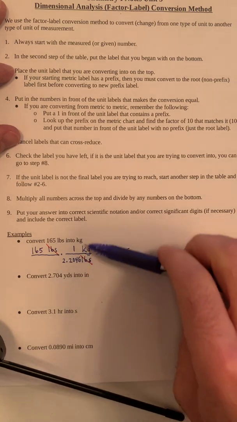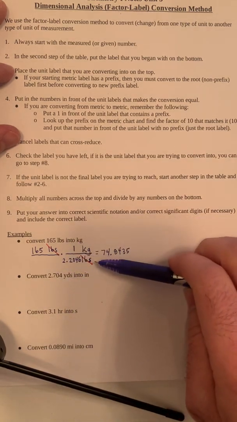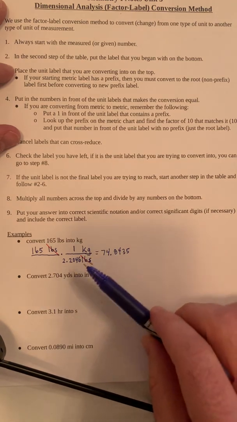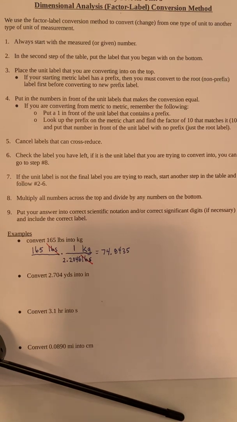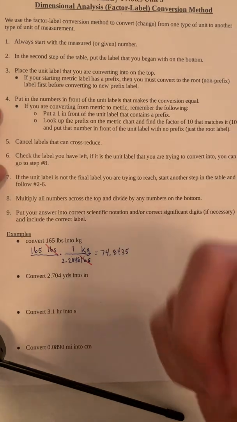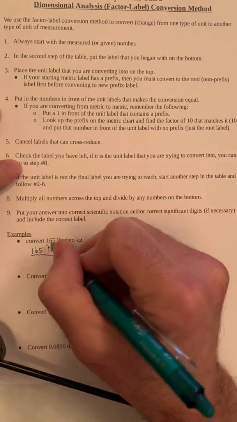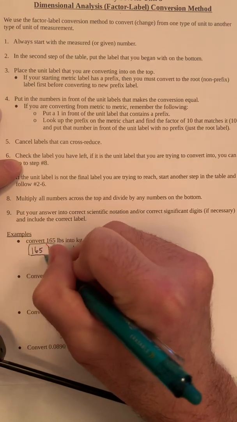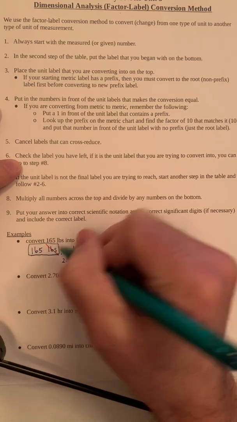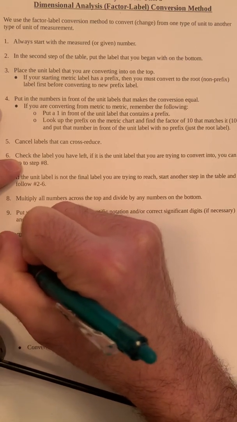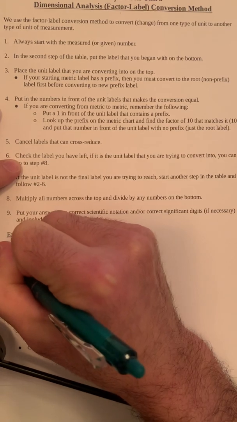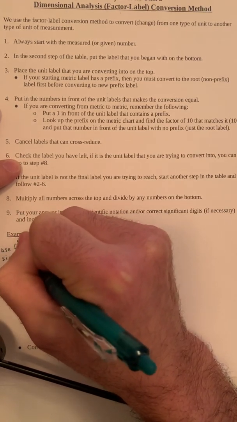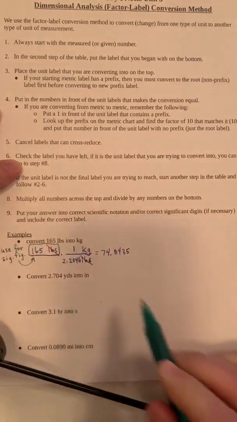The multiplying and dividing rule is the smallest number of significant figures from the measurements. Remember, a conversion factor like this is an exact number, so that doesn't affect our significant figures. The only measurement that we're going to have in here is the starting number, that first number.